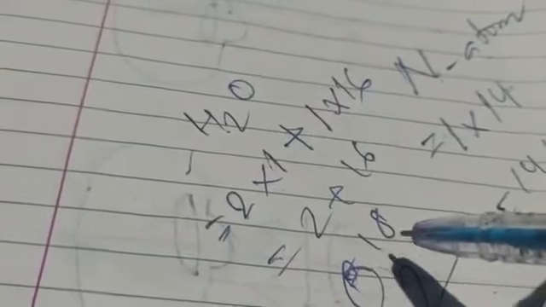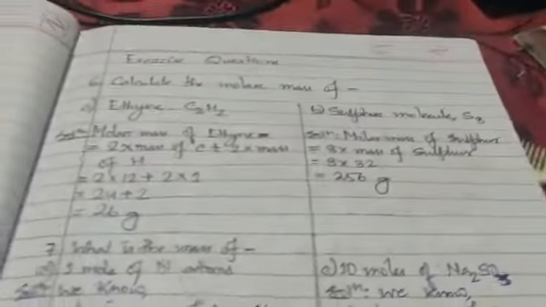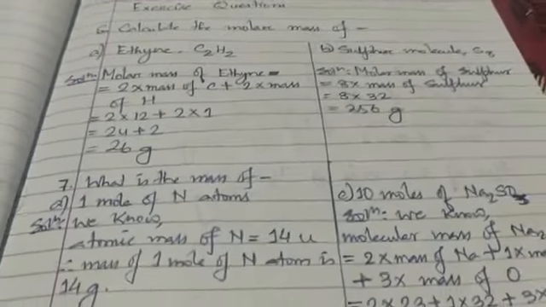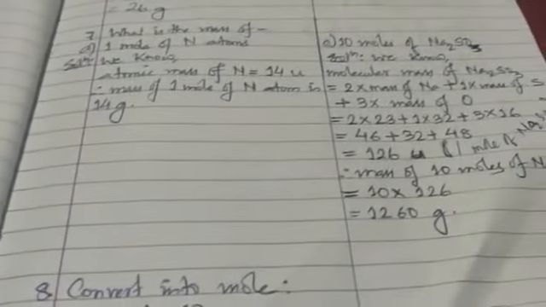So suppose water. Now how many hydrogen are there? 2 into what is the atomic mass of hydrogen? 1, plus, look, an extra element is there, so you will add them. How many oxygen? 1. What is the atomic mass? 16. So if you add, you are getting 2 plus 16 equal to 18. But here you will not put U, you will put gram. Remember this. So I have explained to you question numbers 6, 7 and 8.